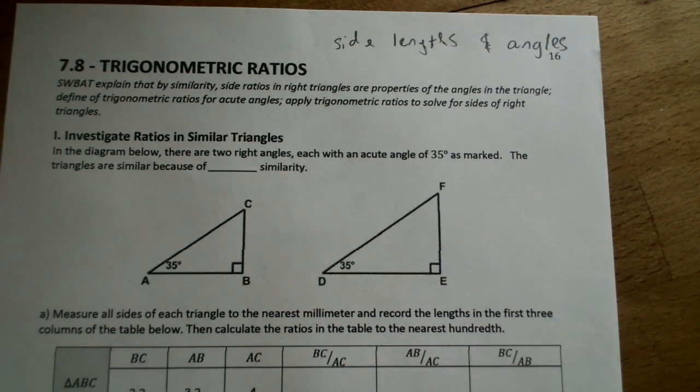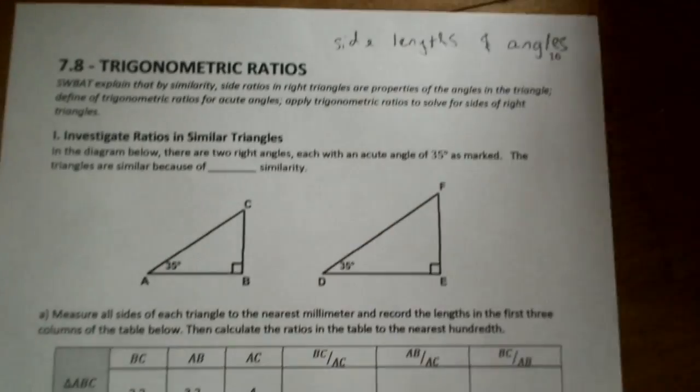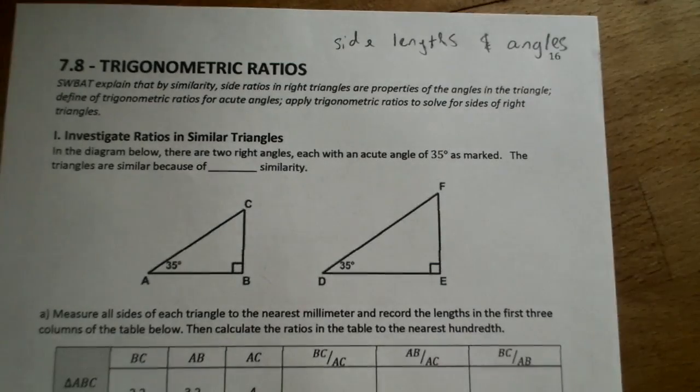The first thing I want to show you though is how trigonometric ratios come about, or how we can prove that there's consistency. Because in theories, within science class, math class, we have to reproduce our information. What we're going to do here is show you that there's consistency here. There's validity in this concept of trigonometric ratios.